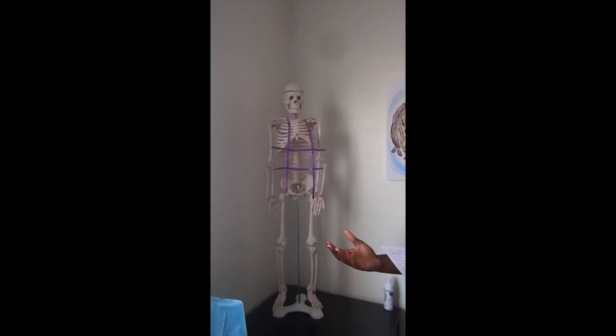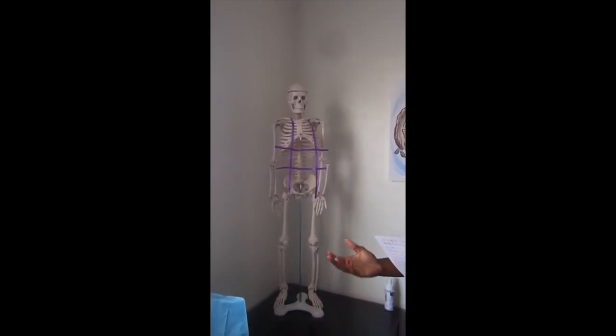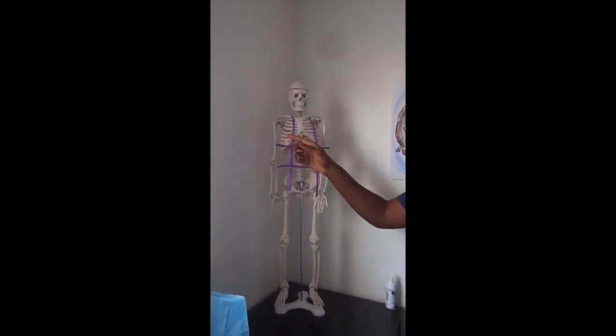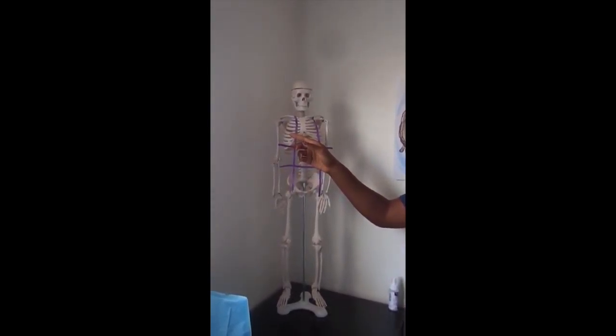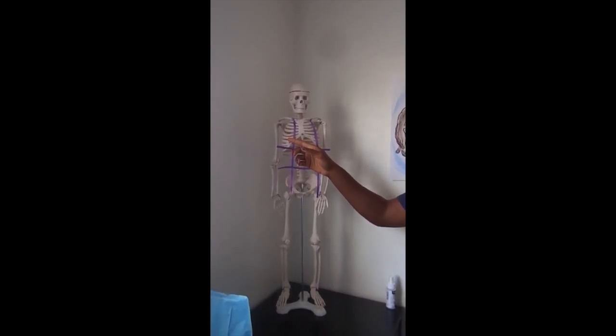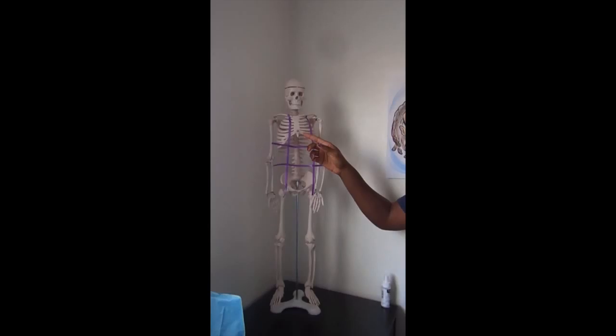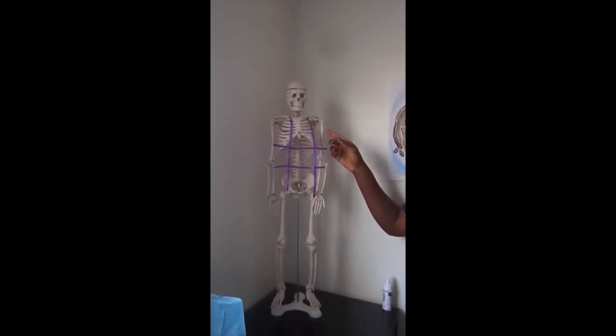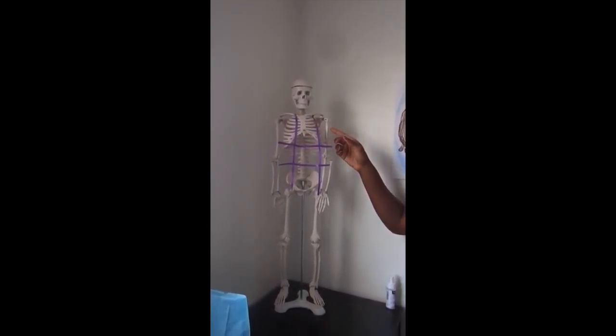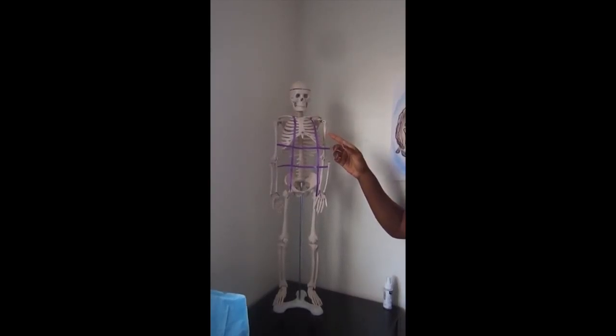Now I'm going to go through the 9 abdominal regions and the abdominal pelvic cavity. Here we have the right hypochondriac, which has the liver and the gallbladder. Here we have the epigastric, which has the stomach and the ribs. Here we have the left hypochondriac, which holds the diaphragm and the spleen.